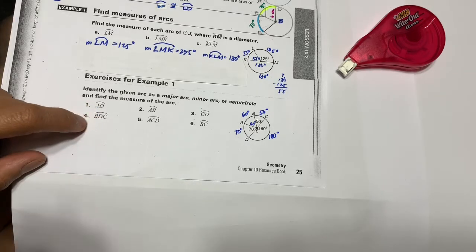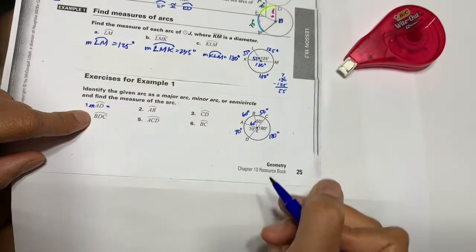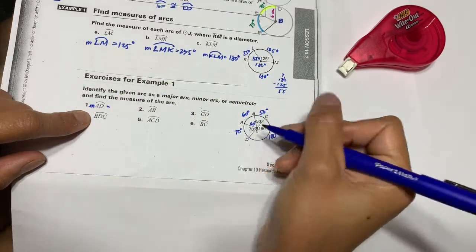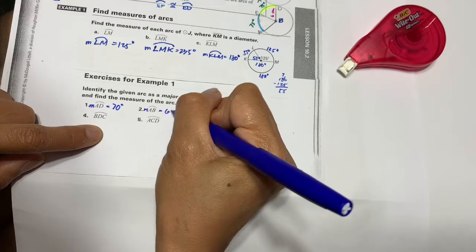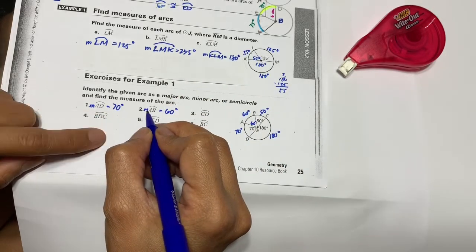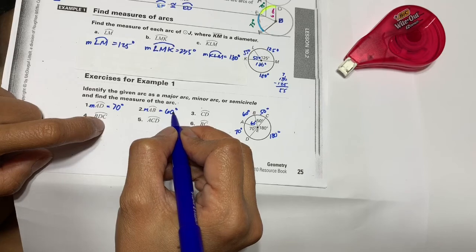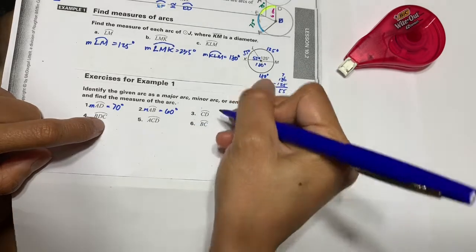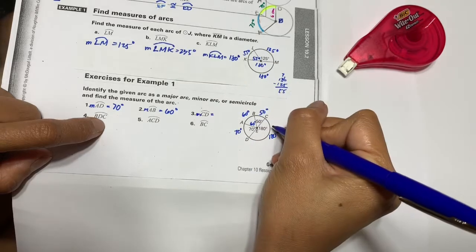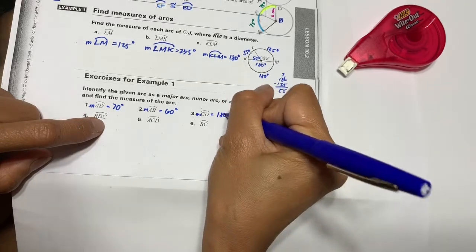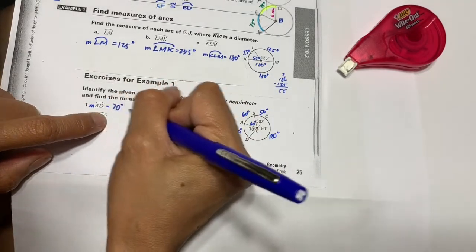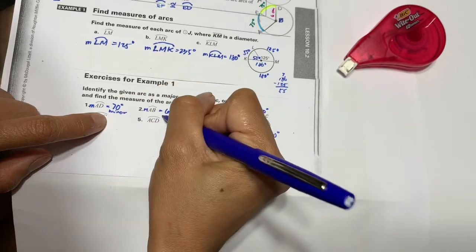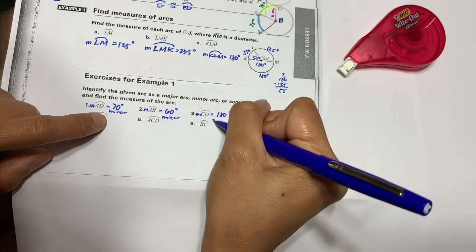So the first one, measure of arc AD. To make this shorter, I'm just going to put here, measure of arc AD is 70 degrees. Measure of arc AB is 60 degrees. Put the measure notation if you're giving me a degree answer. Measure of arc CD is 180 degrees. Oh, it's asking you whether it's a minor or major arc. Sorry. This is a minor arc. This is a minor arc. This is a semicircle.